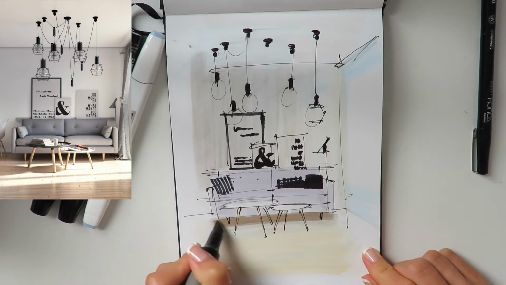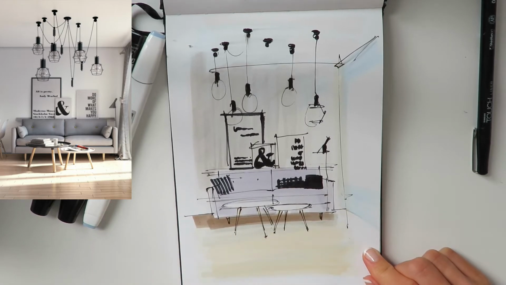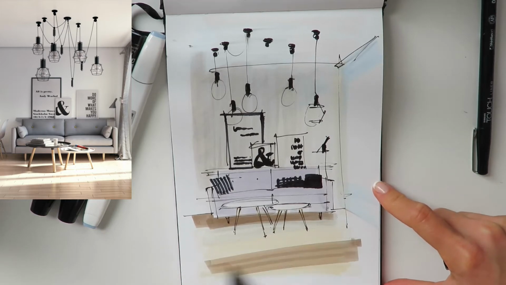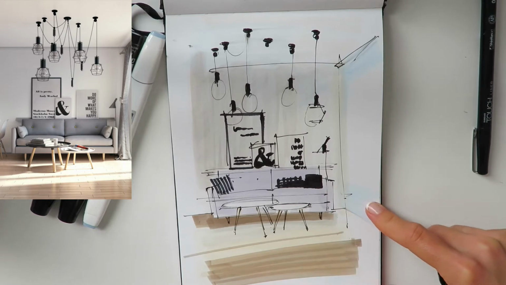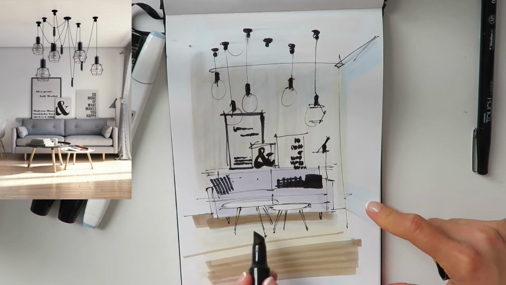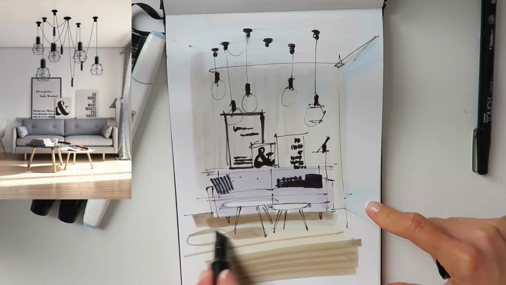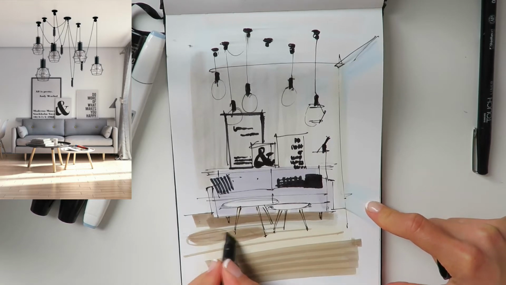Well, now we are ready to add some shadowing, so let's put some cast shadows from the sofa, and I will put this nice big shadow in our foreground, which is happening because of this bright sunny day. And not to forget, put these nice little round-shaped shadows from our beautiful coffee tables.